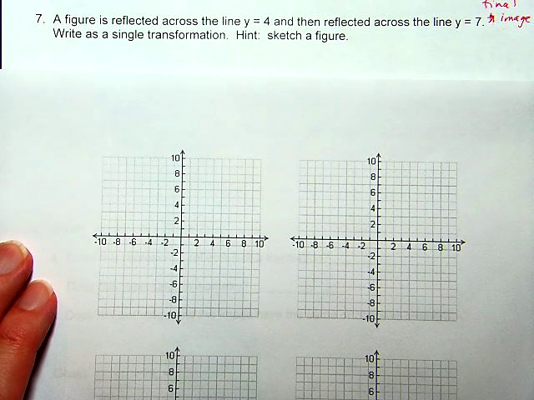Okay, so this is the first question we've had that is sort of a free-form question. They're not telling us what figure to use. They're just saying a figure, whatever that is, reflected across the line y equals 4 and then again reflected across the line y equals 7. And we've got to figure out what the composition of these two reflections is as a single transformation.